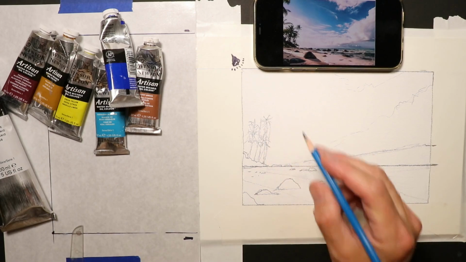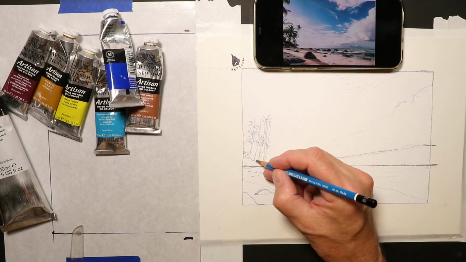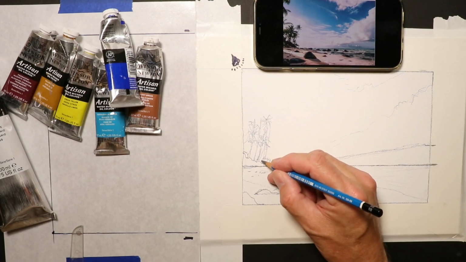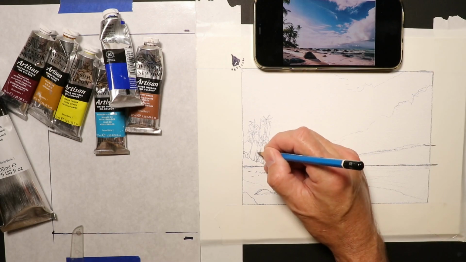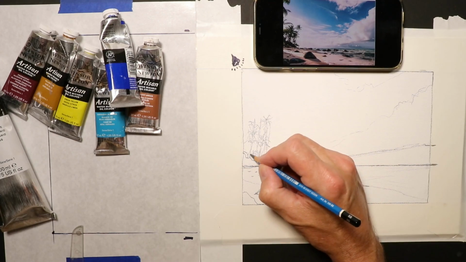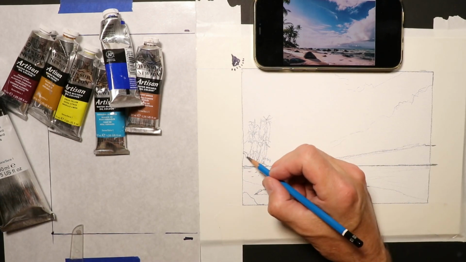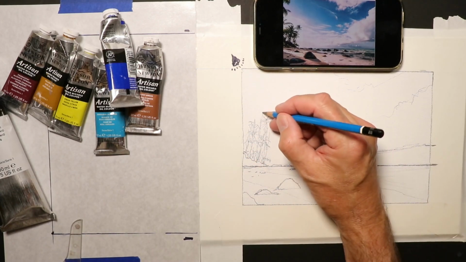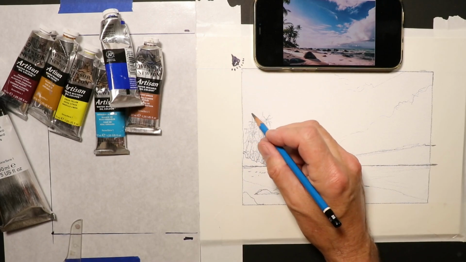You just want to get the trunks of the trees in. There's another tree here, a smaller bit of tree here. There are some maybe palm plants down here at the bottom. All right, so we have a good bit of work here.